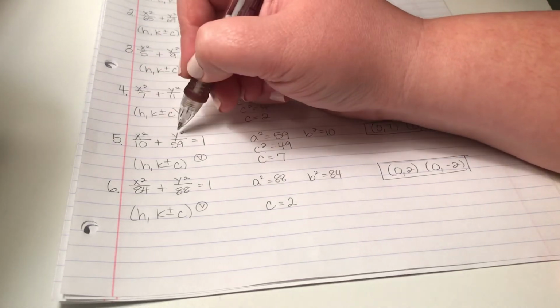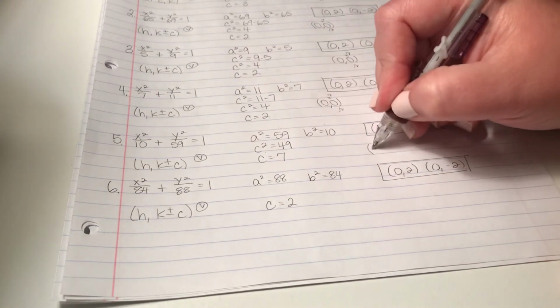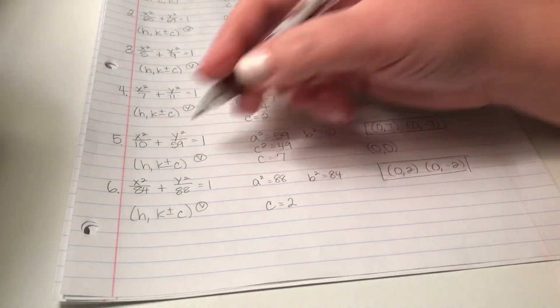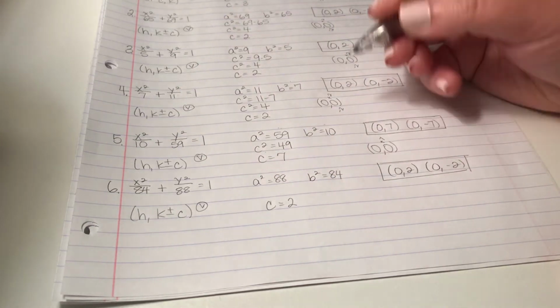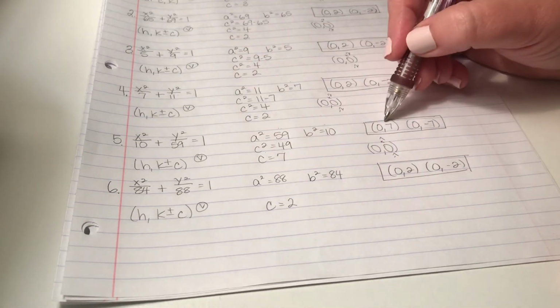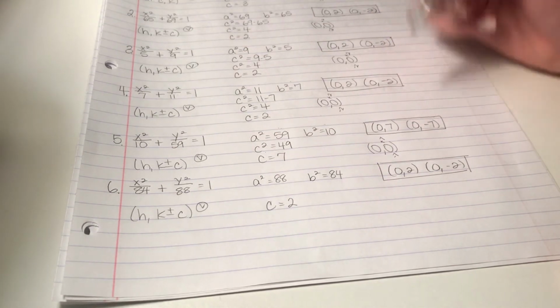So there's nothing else going on there with my x and my y, so my center of my ellipse is at 0, 0. I'll be adding and subtracting 7 from that k value. So 0 plus 7, 0 minus 7.